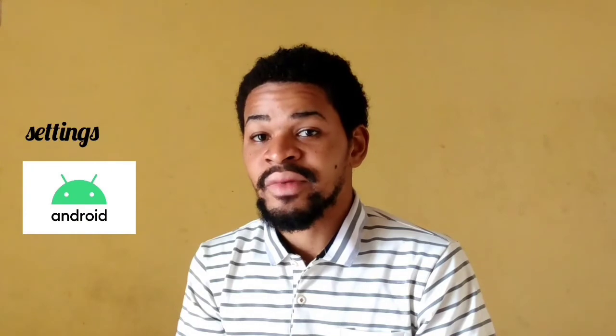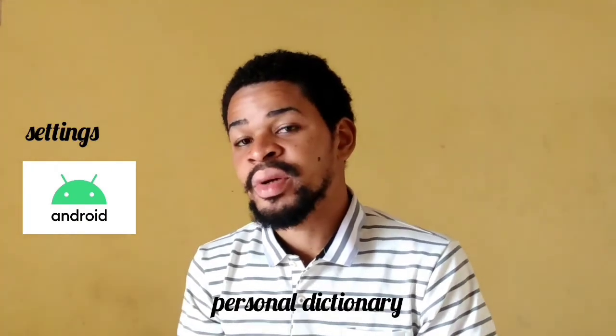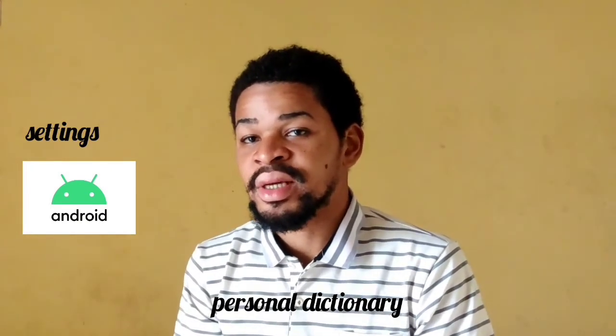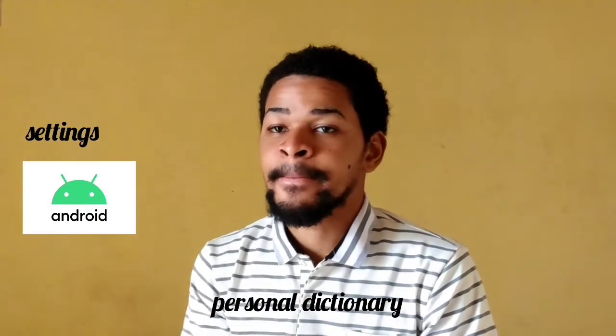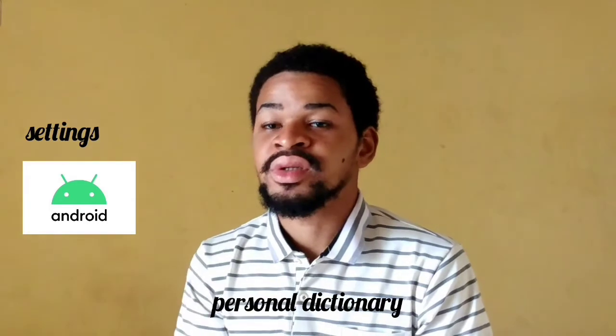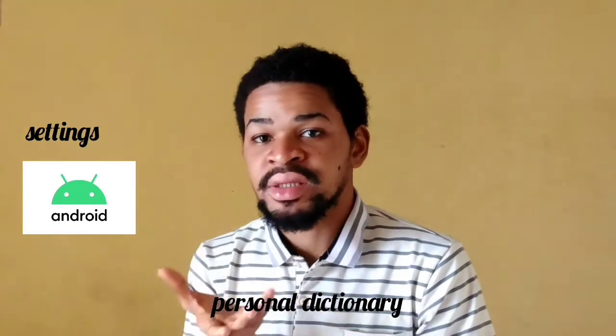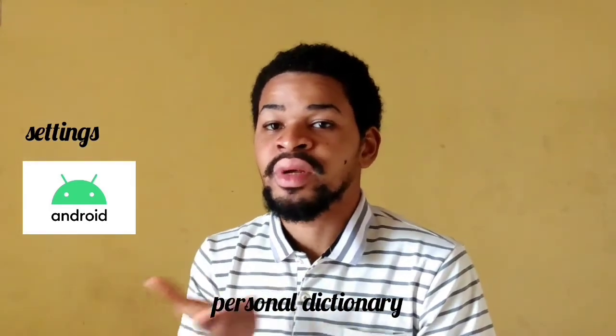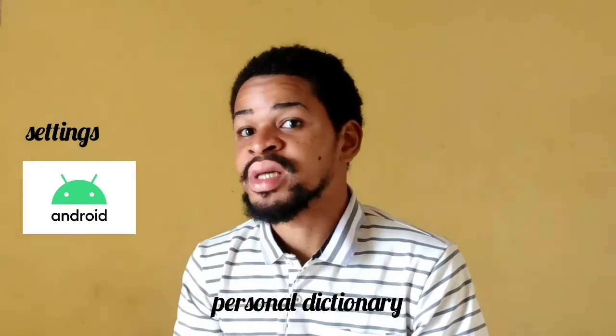Then we talked about text replacement. In the settings of Android, you search for personal dictionary. When you get into that, at the top right, you see the plus icon there. The first line is for the phrase, then the second line is for the shortcut. So whenever you use the phrase for the emoji, then the shortcut is for the word. Whenever you type the word, the emoji comes up and you use that.